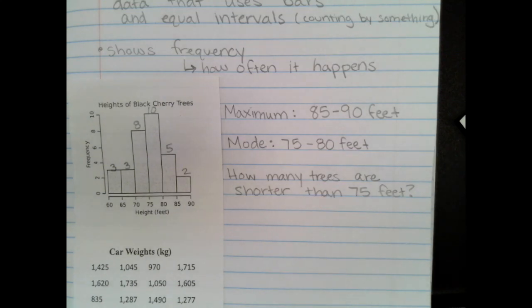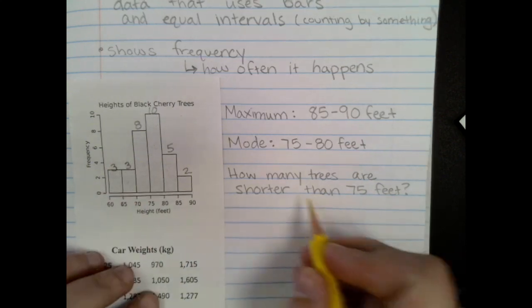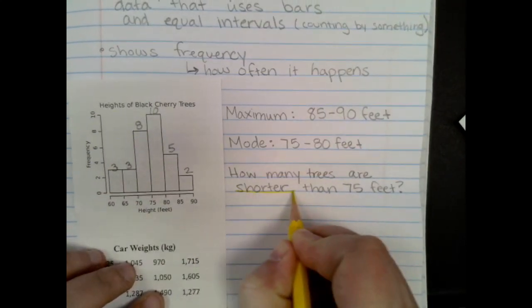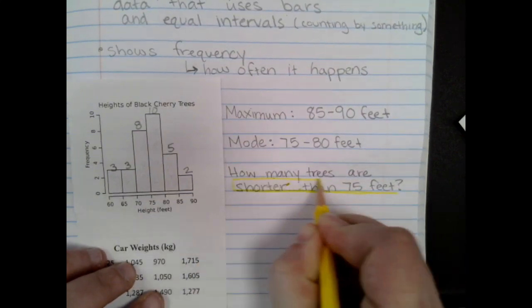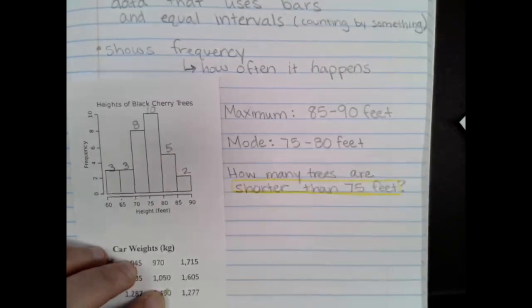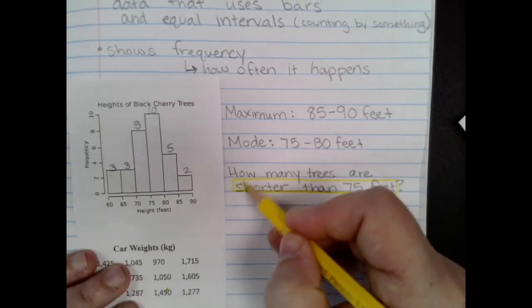Alright, so let's think about how we're going to do this. Where are we looking on our histogram? Good, below. We want shorter than 75. So if you want to use a highlighter, you could, or if you want to grab a colored pencil. Shorter than 75.